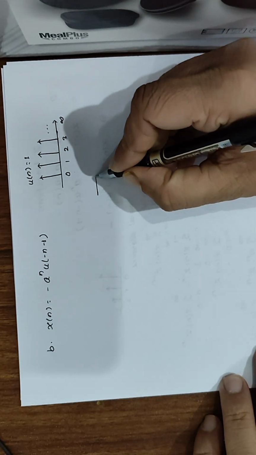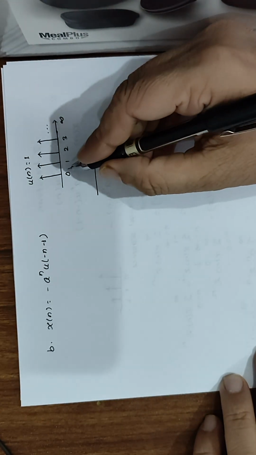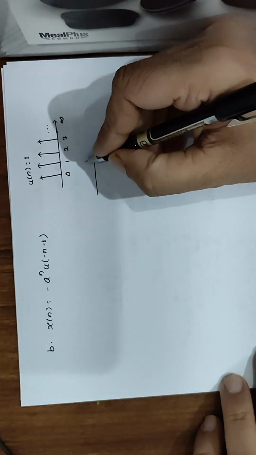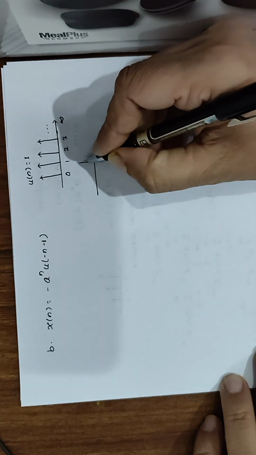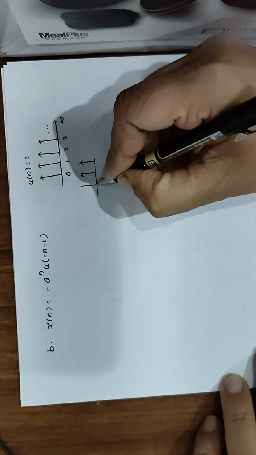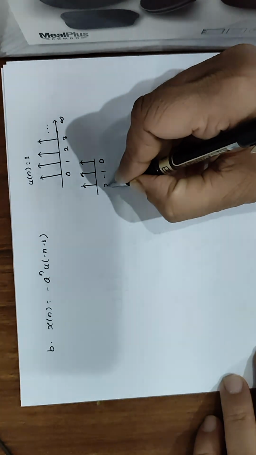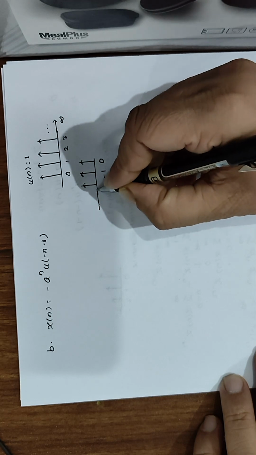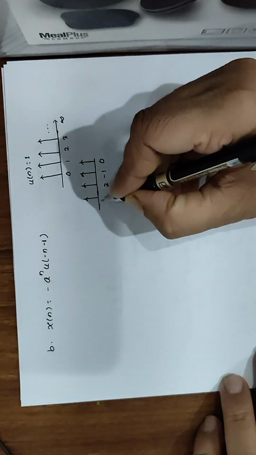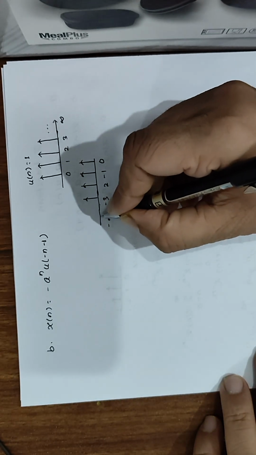So u of minus n means we put a mirror on the y-axis with respect to 0. You'll get u of minus n as 0, minus 1, minus 2, minus 3, and so on up to infinity.